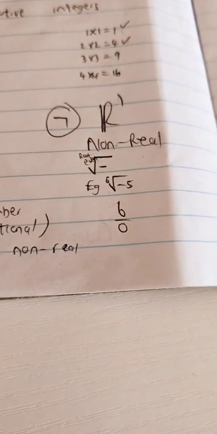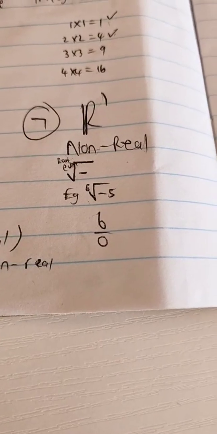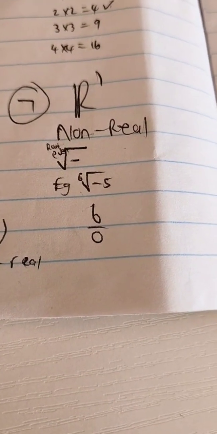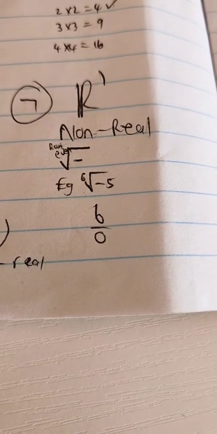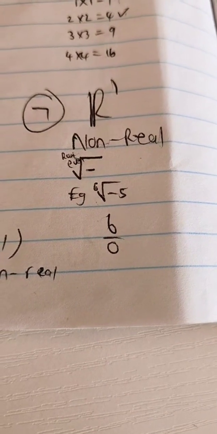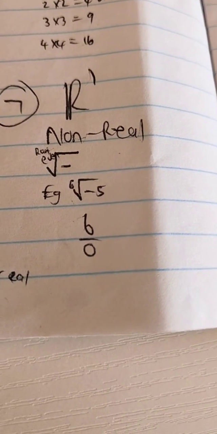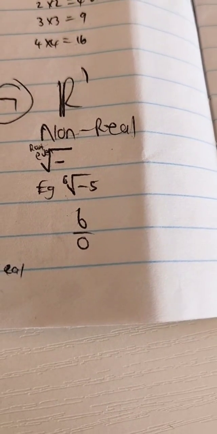Okay, guys, is 6 over 0 also non-real? My question to you, 6 over 0, is it non-real? Is it?